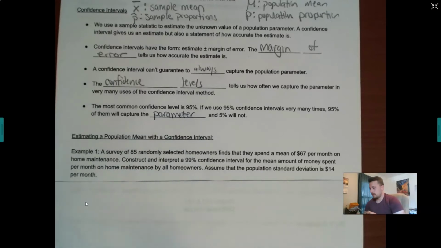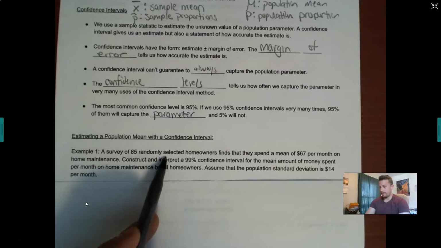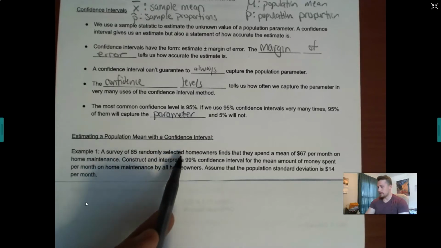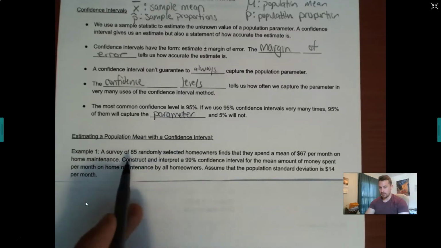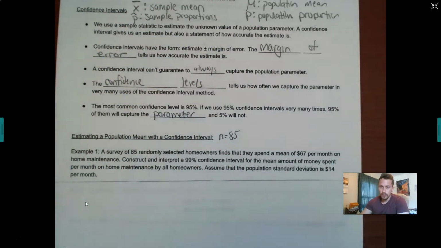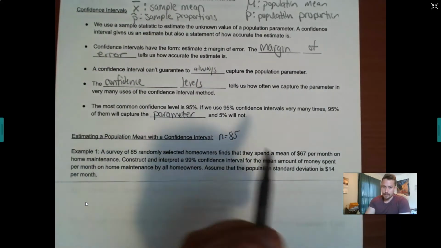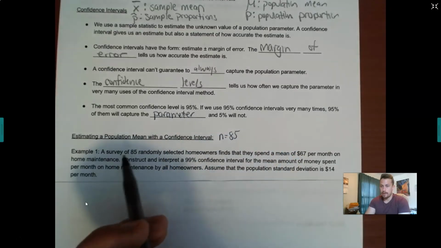Alright, so there's a little bit going on here. We have a survey, 85 randomly selected homeowners. So this is a random selection. There's 85, so that's our sample size, so n equals 85. From that sample, we have a mean of $67 per month spent on home maintenance.